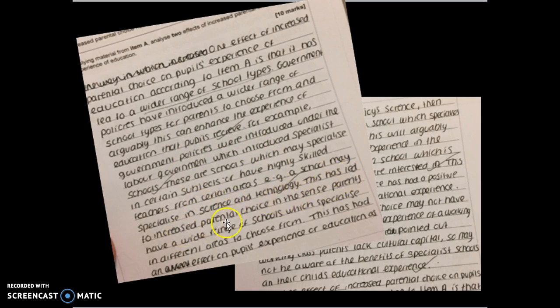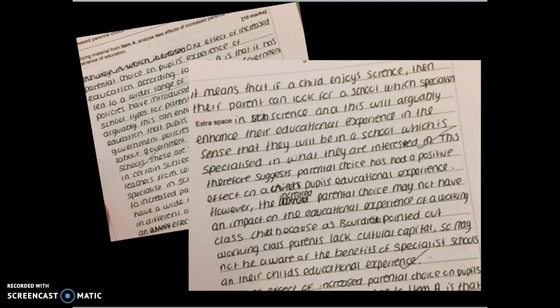And this has led to increased parental choice in the sense that parents have a wide range of schools which specialise in different areas to choose from. And this has had an effect on pupils' experience. So now she's developing it and she's going into a little bit more detail about the pupils' experience. And this is where students often stop short. So she starts to elaborate.